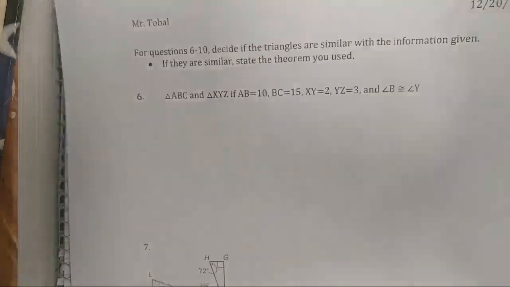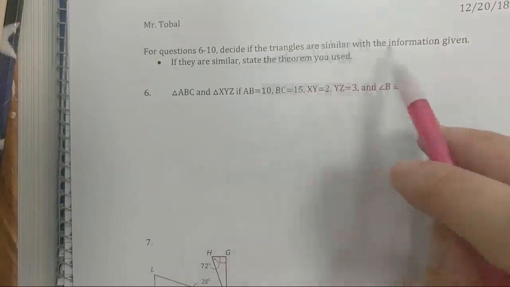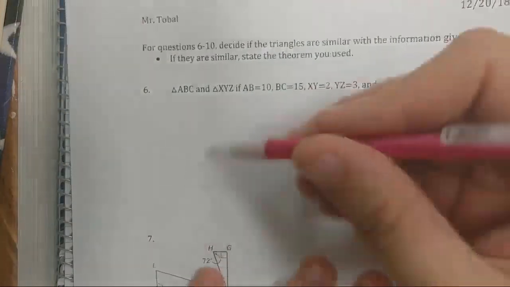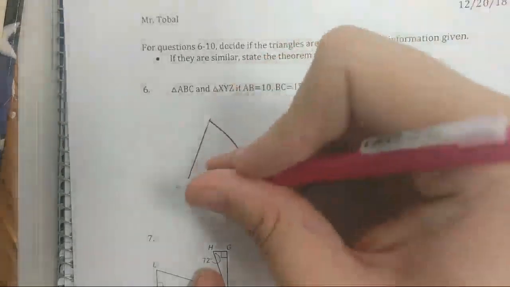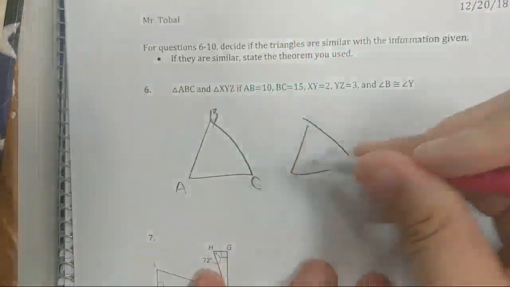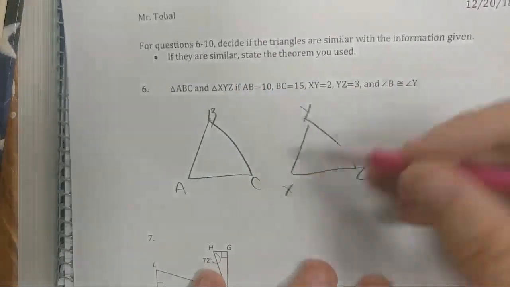Oh, what is this? Decide if the triangles are similar based on the information. So I made you draw this triangle for some reason. So A, B, C, X, Y, Z. I like when Z's match with C.